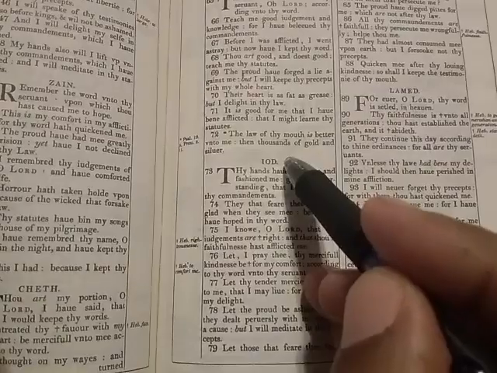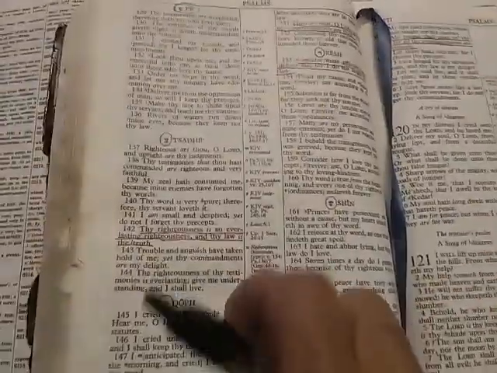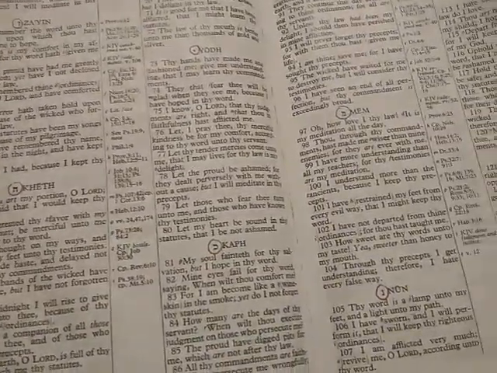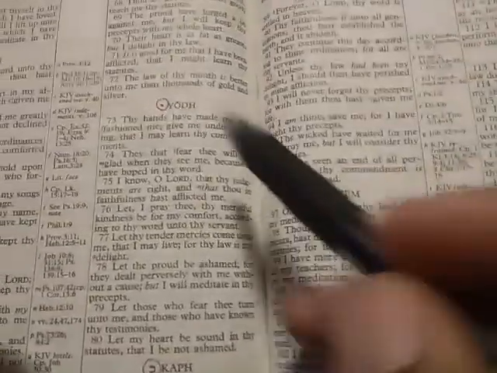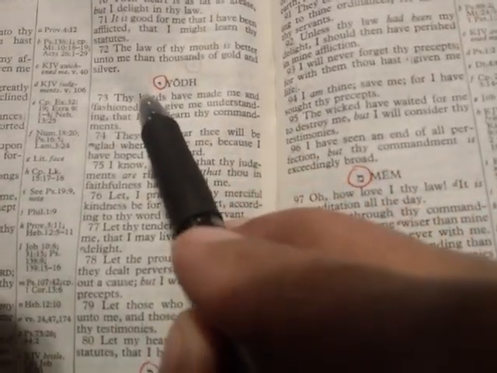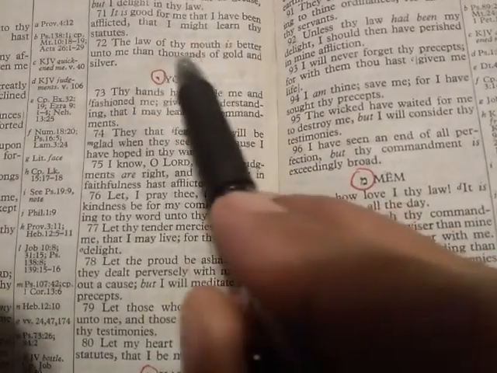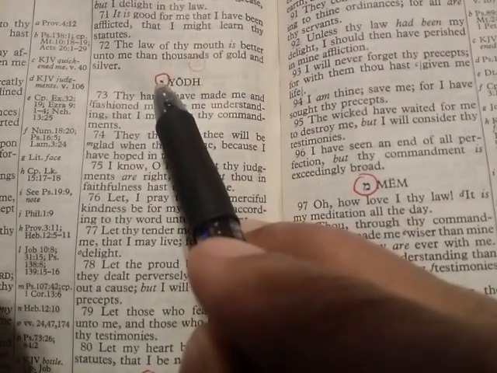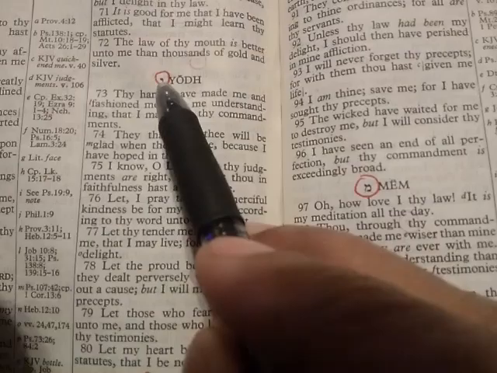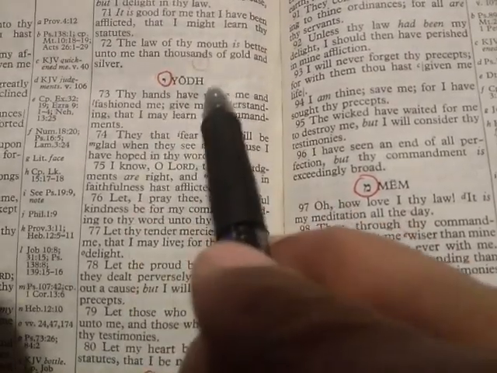Now, here you see Yod. This character is what gave life to the English Y, the Yod.